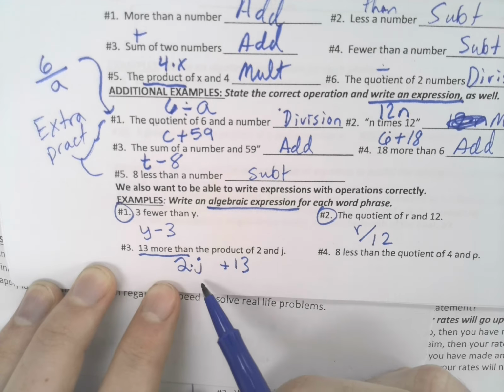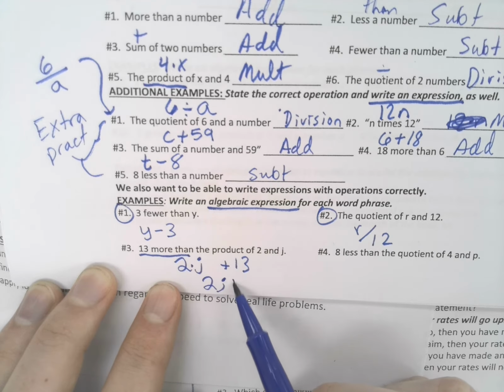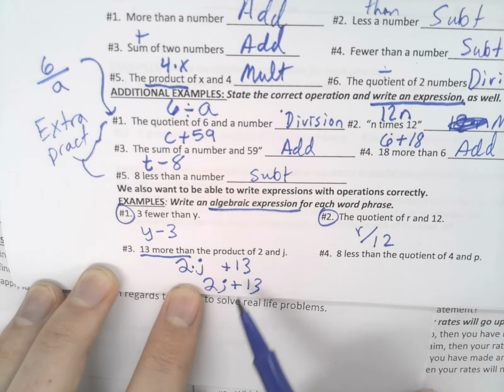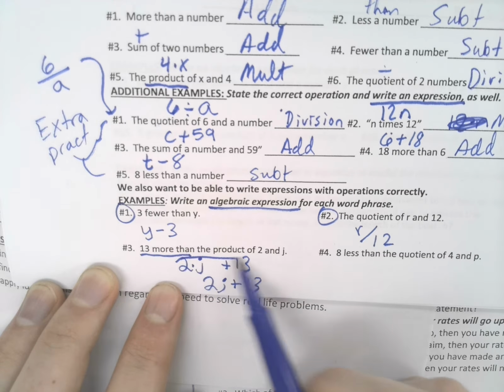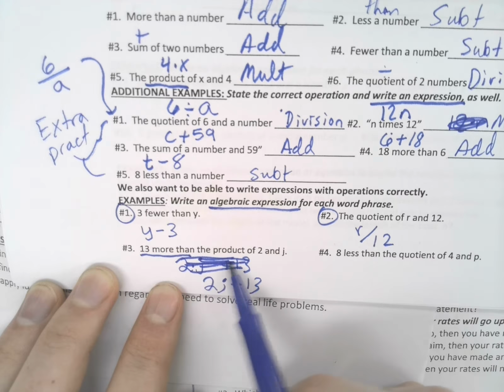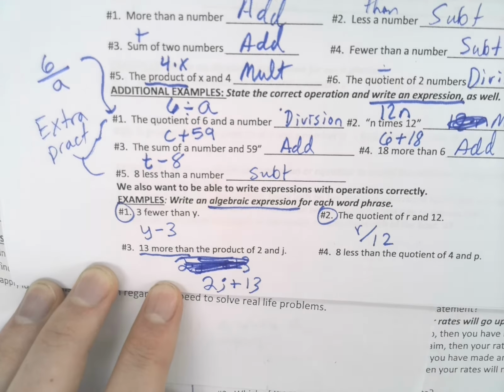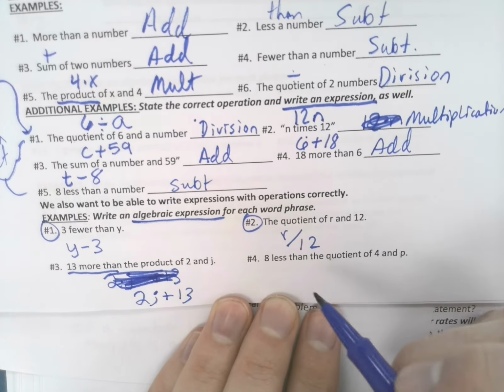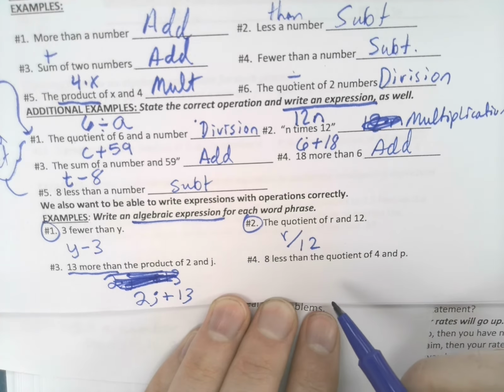I really should have put those closer together. There you go. 2 times j plus 13. And I bet some of you guys are thinking, okay, I can handle number 4 then. Let me try it.